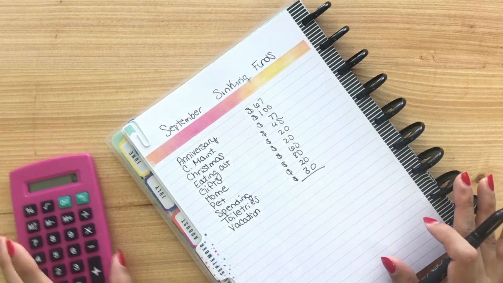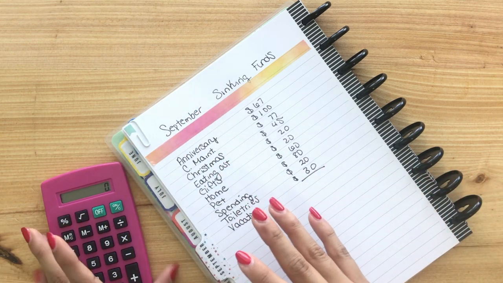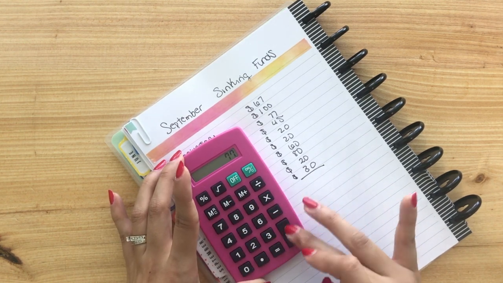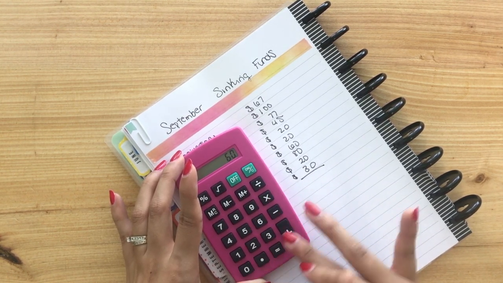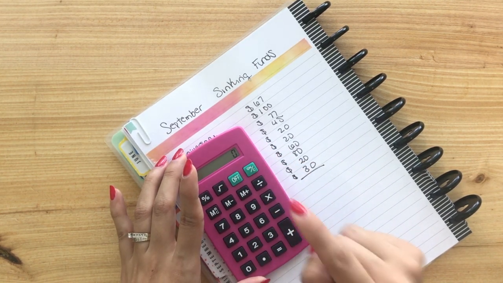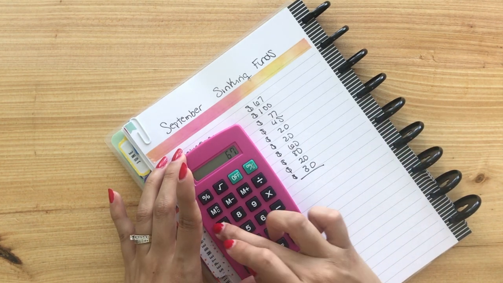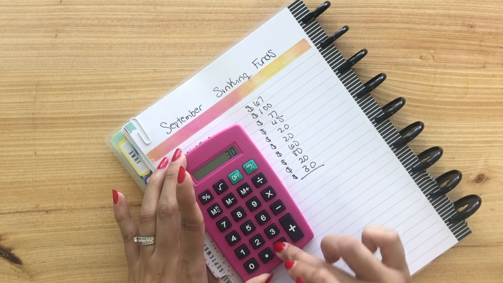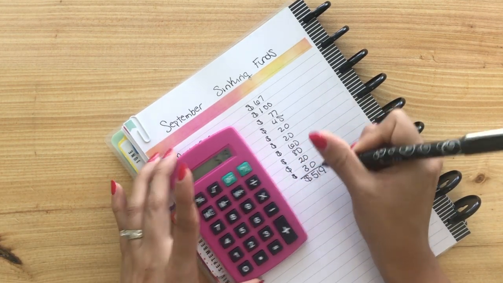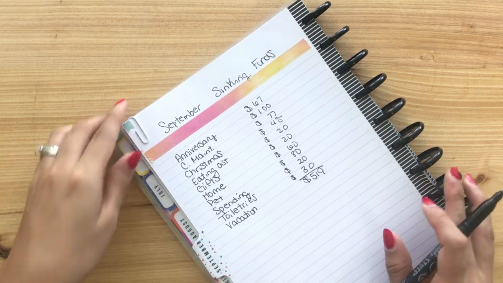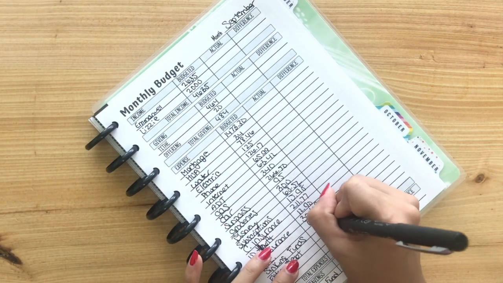All right, so now that I have that set aside, we just have to add up what our total sinking funds for September is. All right, 519. Let me just add it up one more time just to make sure. So 519 is the total sinking funds.